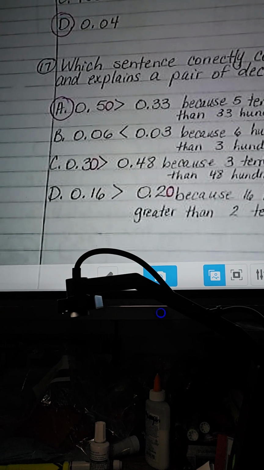Okay, so what is our answer? A, B, C, or D? A is the correct answer, ladies. Not D. Because this is 16 hundredths, this is 20 hundredths. It's greater. Okay? All right, questions? Do y'all understand that you got to change your tenths to hundredths to compare to hundredths, whether it's a fraction or a decimal? If you forget to do that, then you're probably going to get the wrong answer.